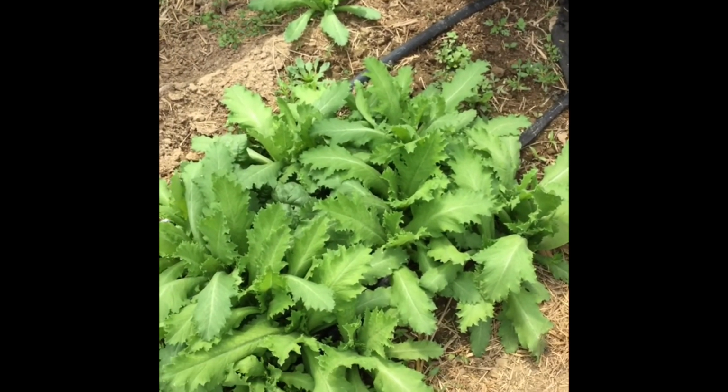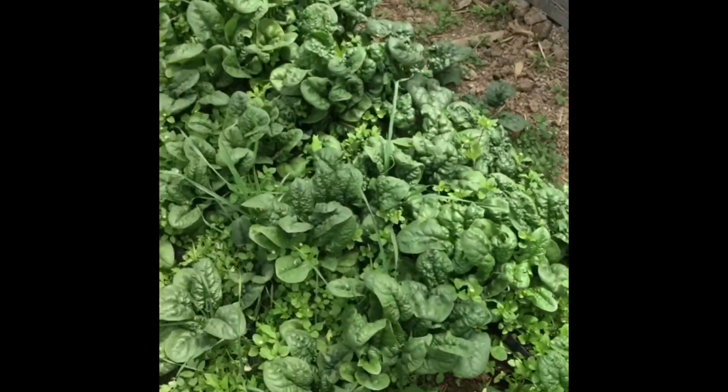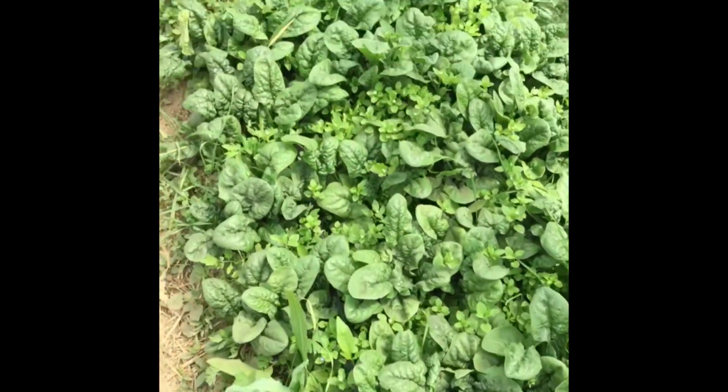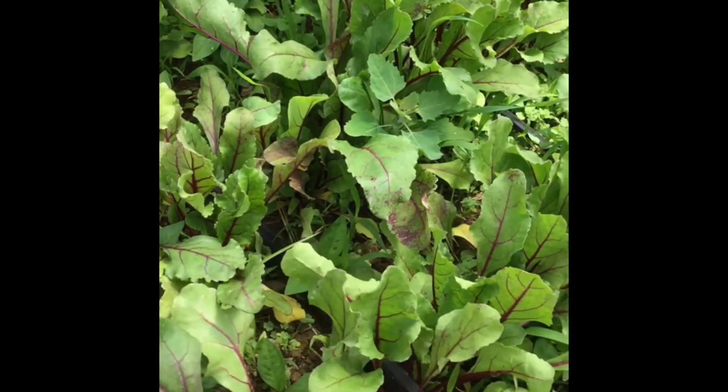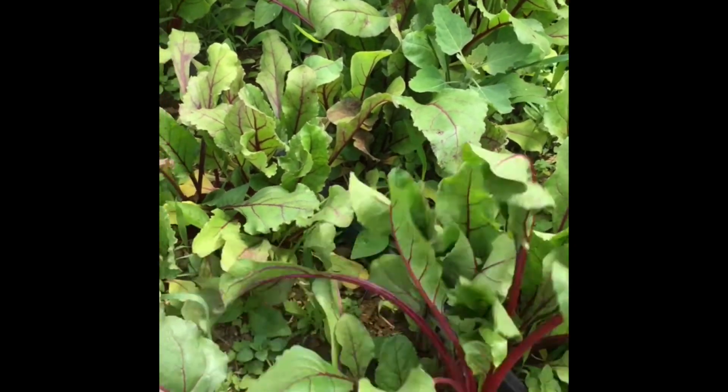And let's see what else is growing. Let's flip the camera. Okay, we've got poppies, spinach, beets. I don't think they're ready yet.